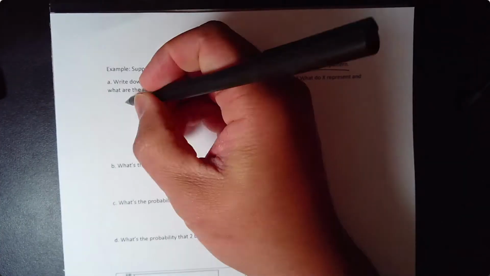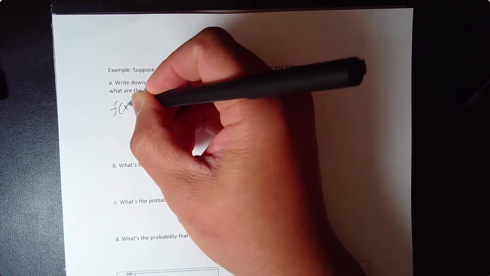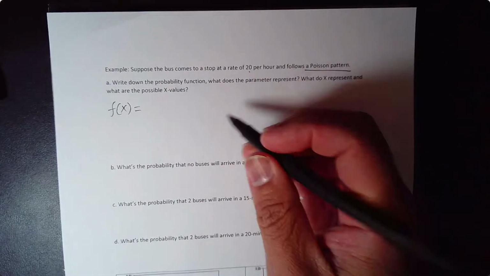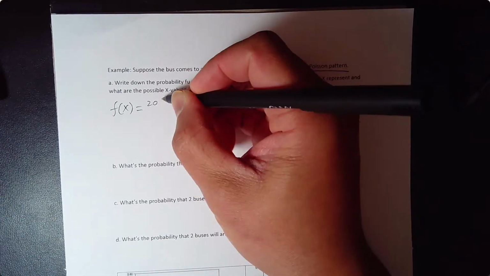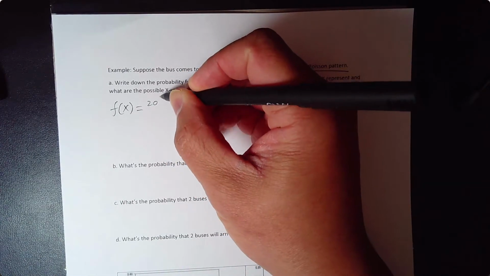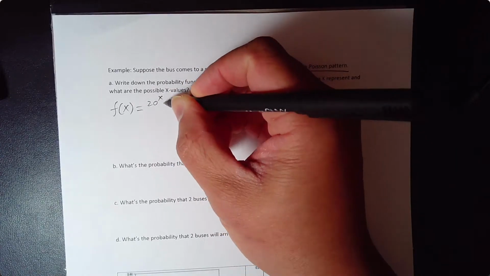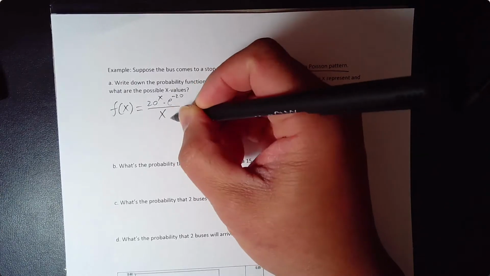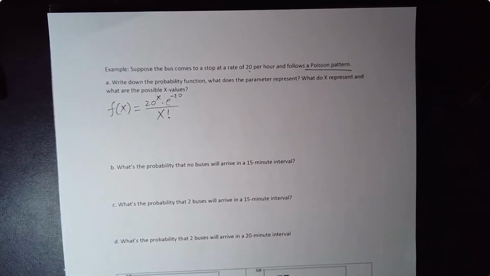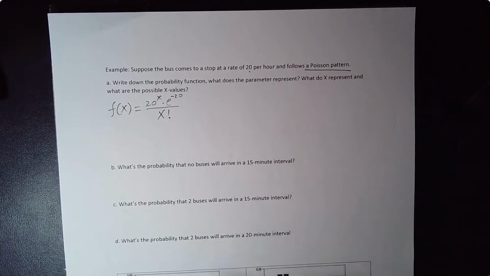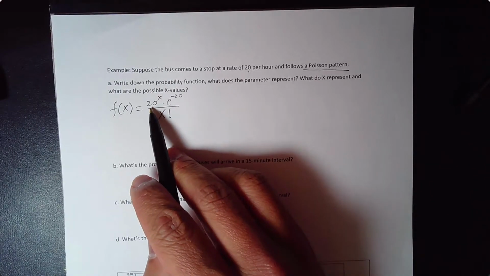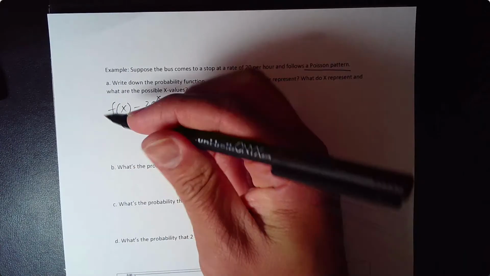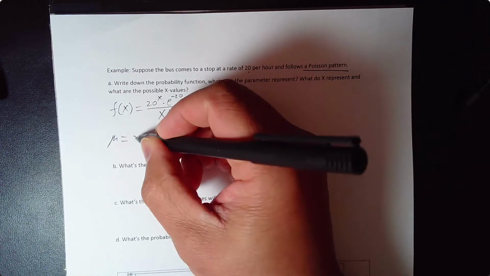Write down the probability function. So here we go. f of x. Now our mu is going to be 20. So 20 raised to the x times e to the negative 20, over x factorial. Now here's the tricky part about the Poisson distribution: the parameter has a time value to it. So in this case, with 20, we have to be specific. We're saying that 20 is 20 per hour.